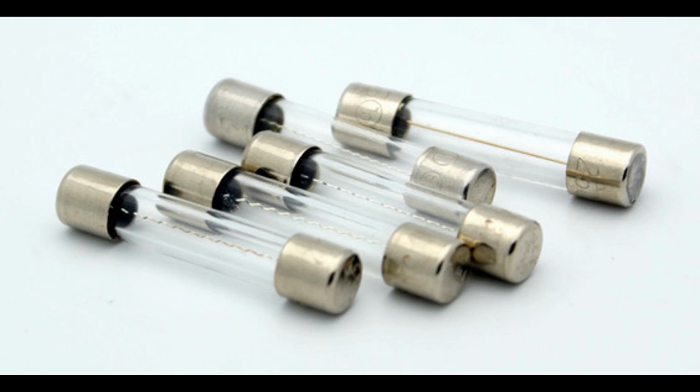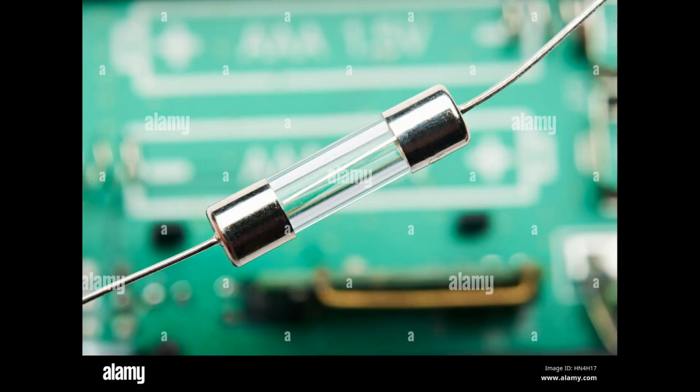3. Current and voltage levels. Electrical fuses. Electrical fuses are designed to handle high current levels and elevated voltage levels that are typical in power distribution systems and industrial applications. They can interrupt fault currents of several thousand amperes and higher. Electronic fuses. Electronic fuses are optimized for low to moderate current levels typically encountered in electronic circuits. Current ratings are usually in the range of milliamps to a few amperes.